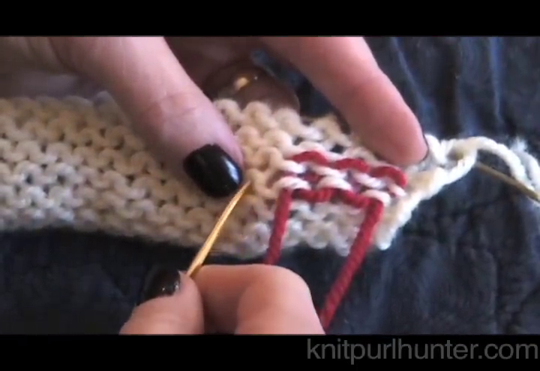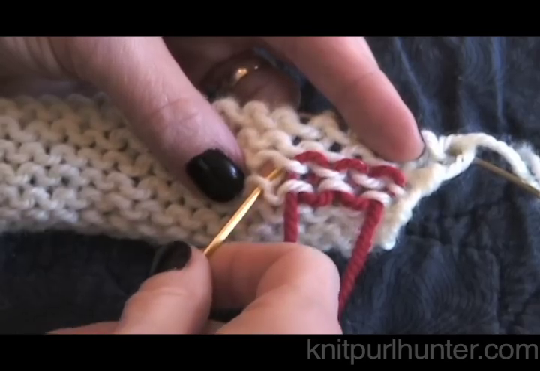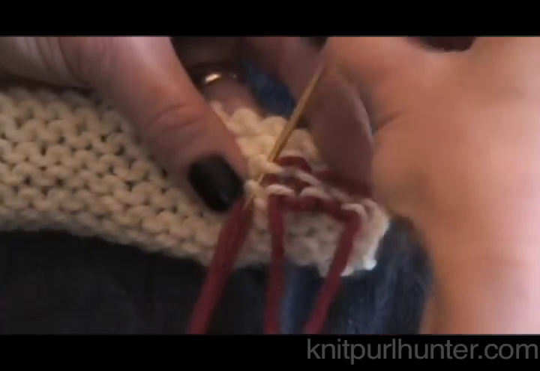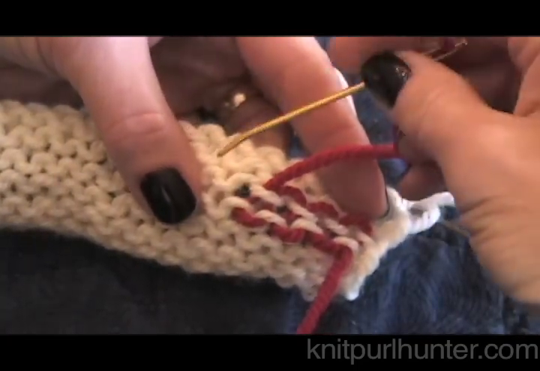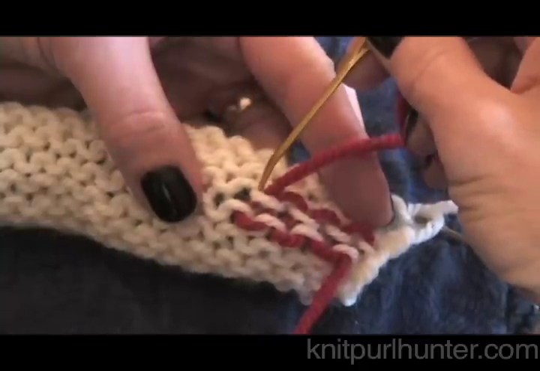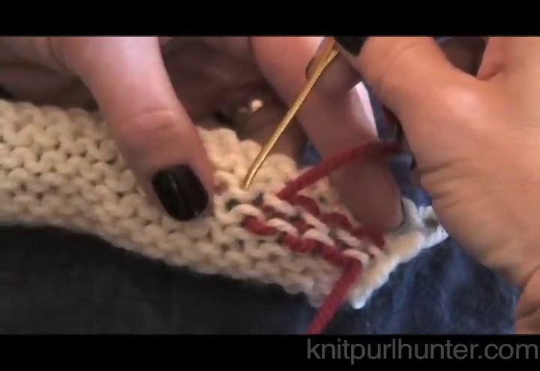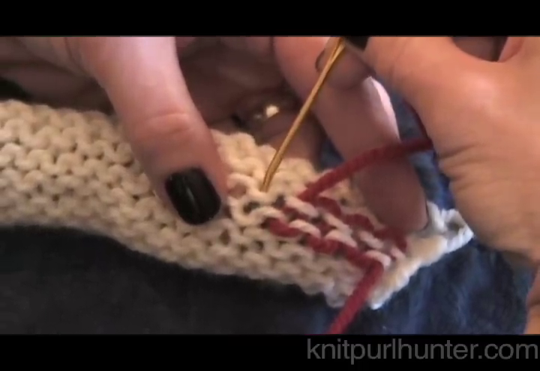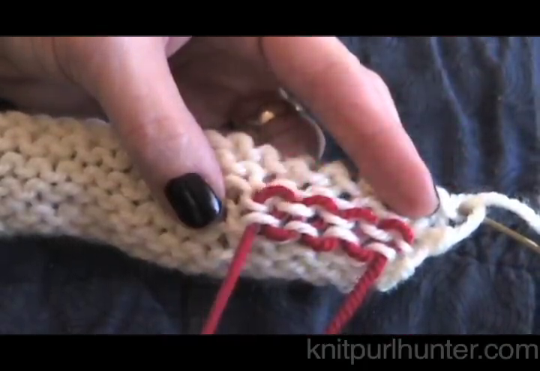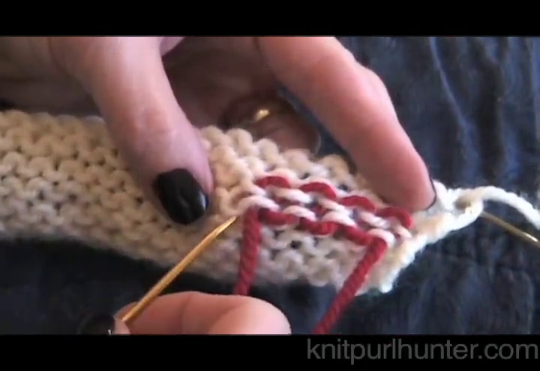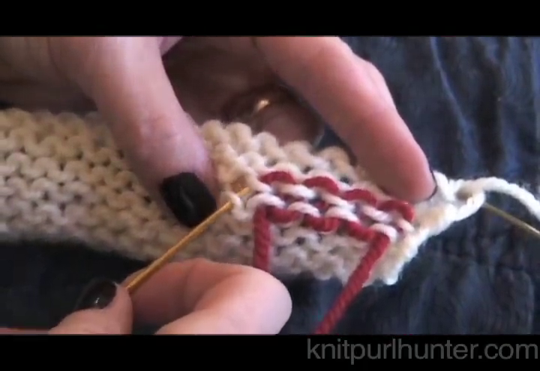Coming out from here, under this loop, under that loop. You don't want to pull this too tight. You want it to mimic the tension of your knitting. So coming out from here, here comes my yarn under this loop and back again through that loop. And I usually like to weave about 6 inches worth of my tail through my knitting.